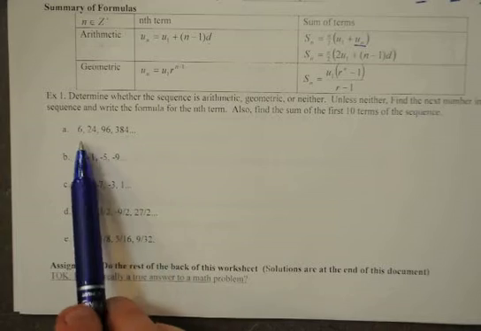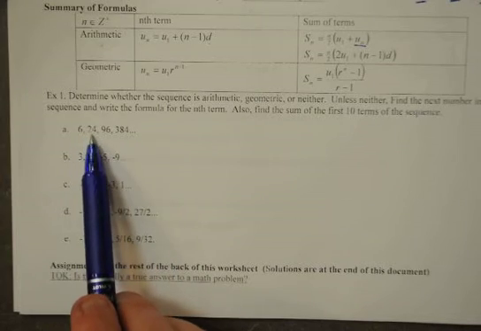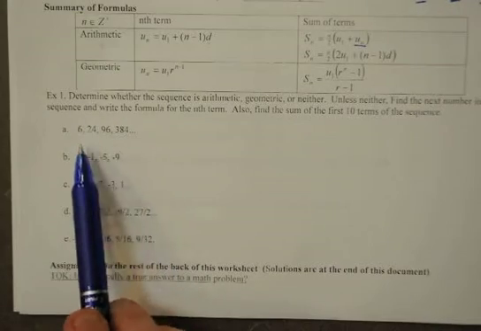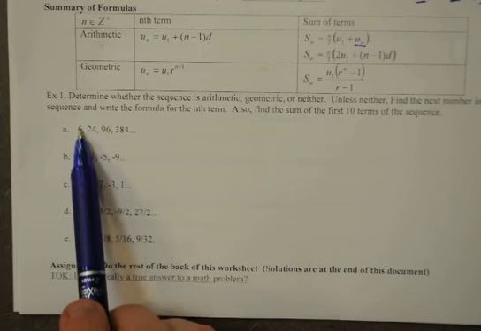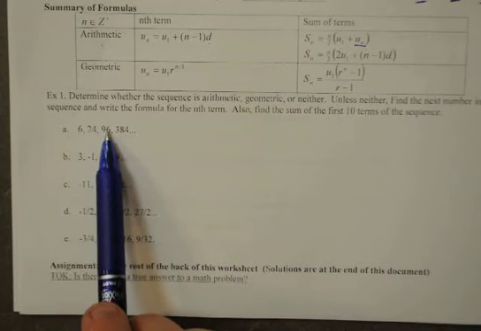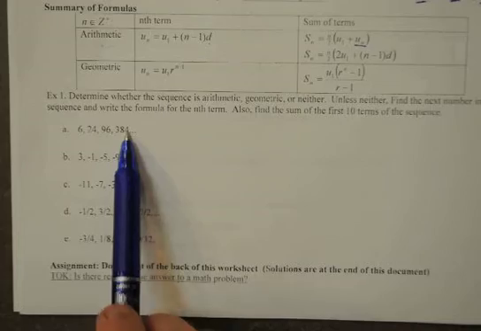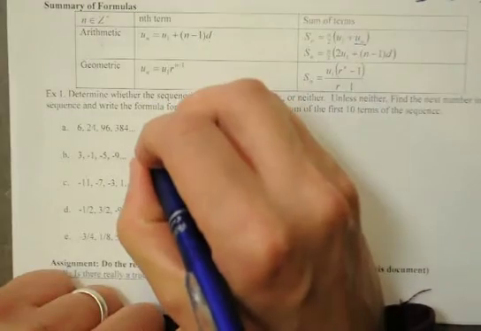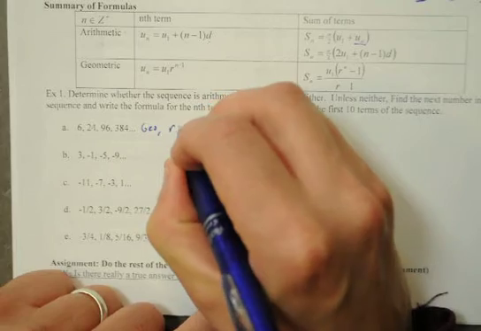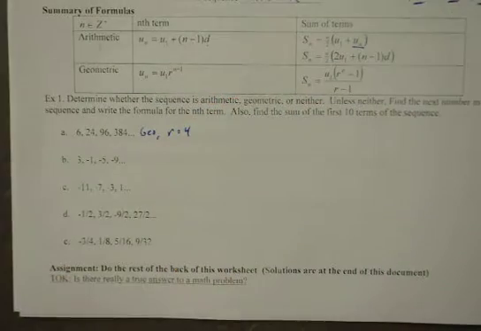What's happening here? It looks like to get from 6 to 24, I can either add or I can multiply. I'm thinking multiply by 4, multiply by 4, multiply by 4. So therefore, this is geometric, and r is 4. The common ratio is 4.